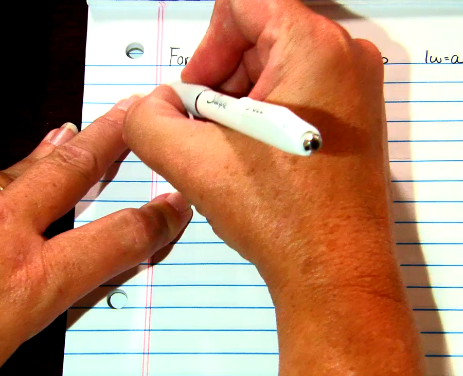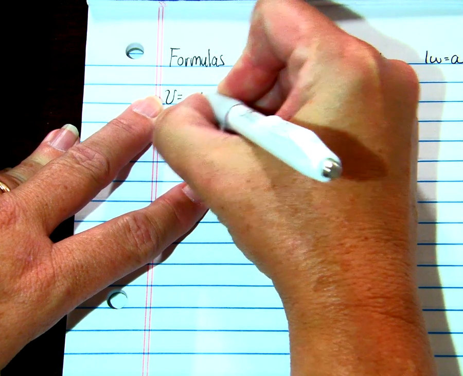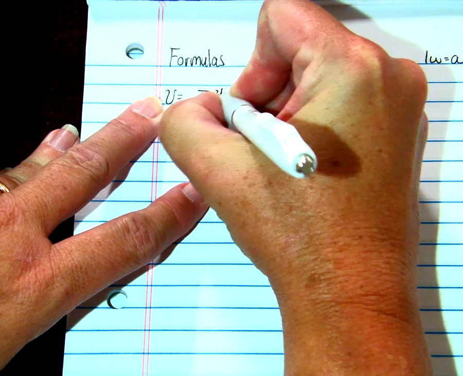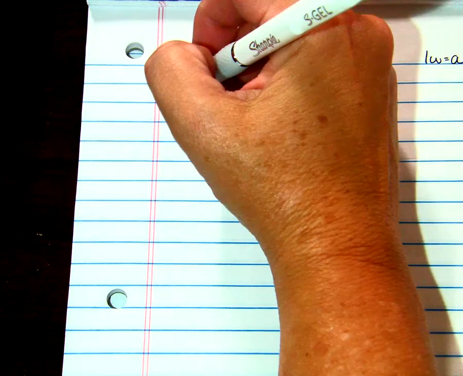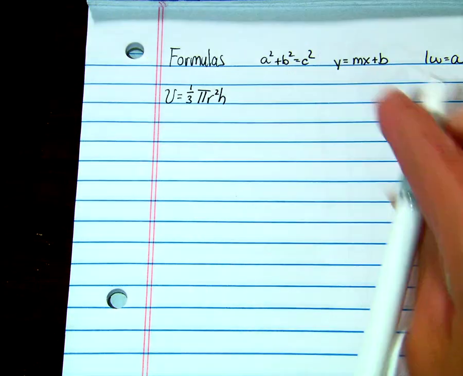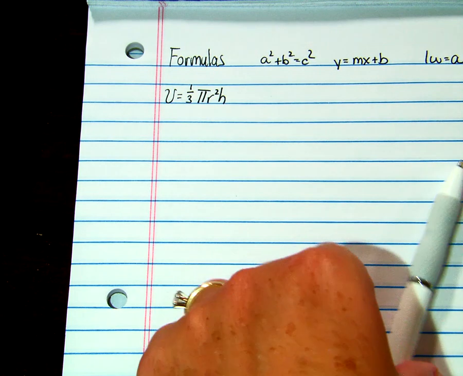Pi r squared times the height. Yes, that's part of it. That would give you the volume of a cylinder, like a soup can. If it's a cone that comes to a point, divided by 3. It's 1/3 of pi times radius squared times height.